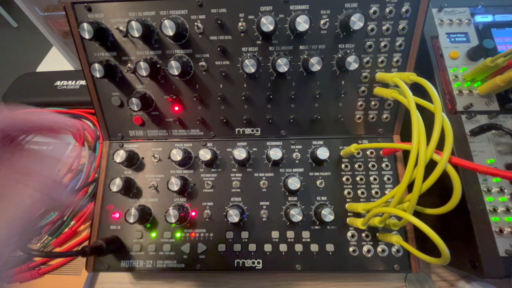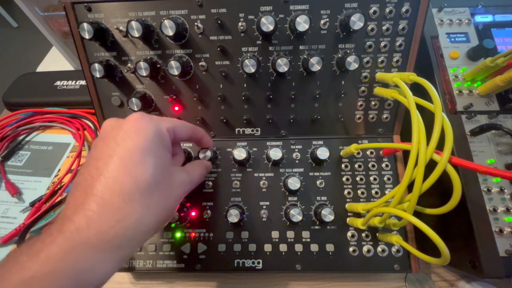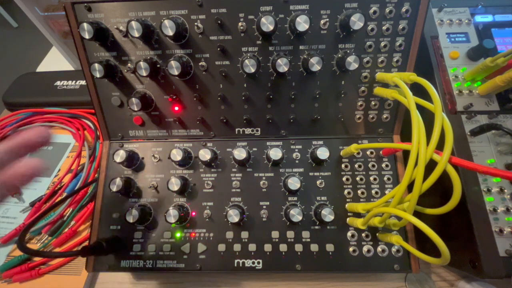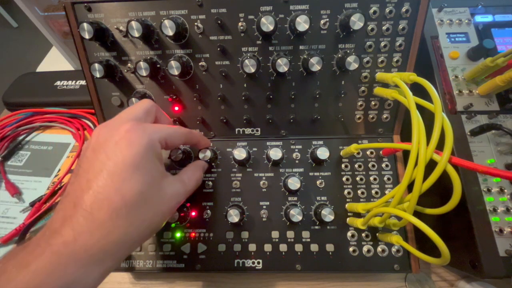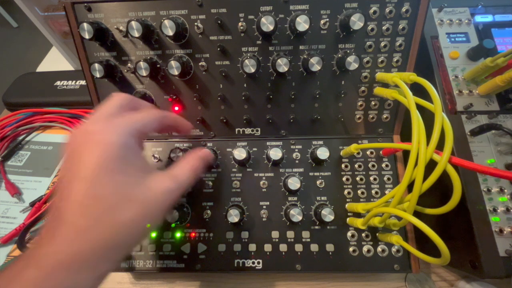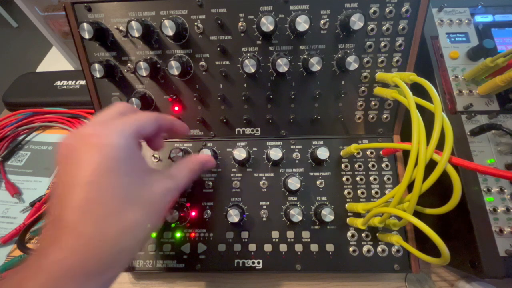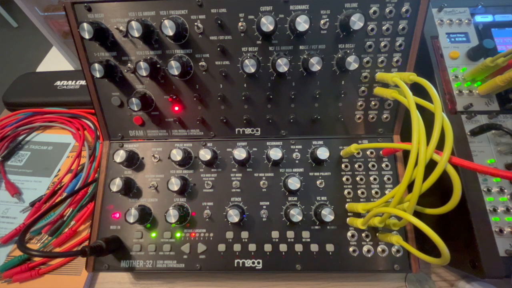So this is just the regular Mother 32 all by itself. And this is the DFAM. I'm gonna mix those together. There we go. So, not a whole lot going on here.